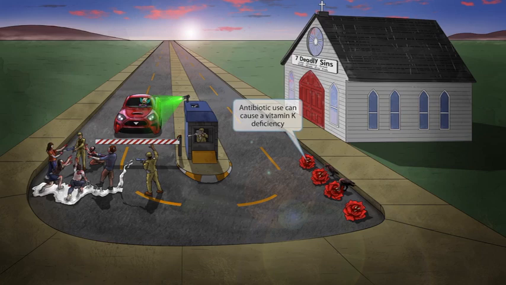Notice that there are little white seeds in the center of the flowers that look kind of like pills. These are used in the image to represent antibiotics. Zombies destroy everything, so of course these zombie birds have decided to eat the seeds and destroy these beautiful flowers. Therefore, the flowers and seeds being eaten and destroyed by zombie birds represents that antibiotic use can cause a vitamin K deficiency by disrupting the normal intestinal flora.